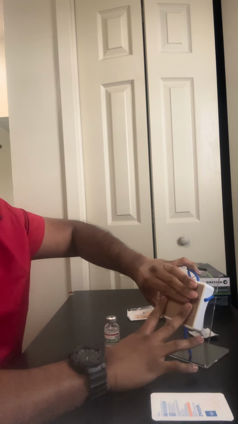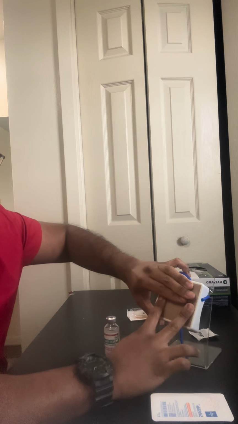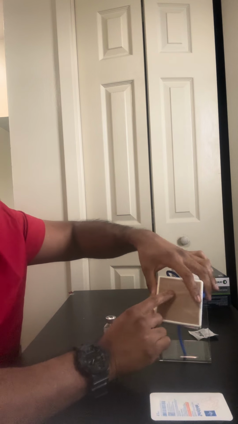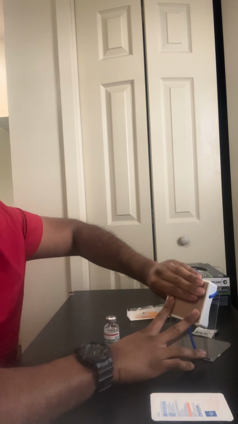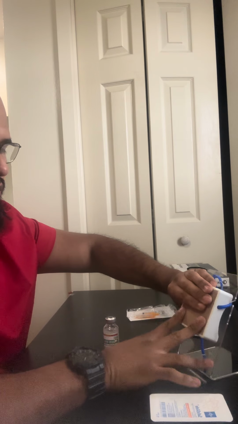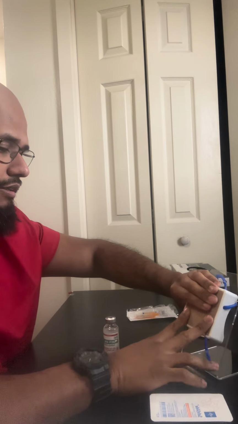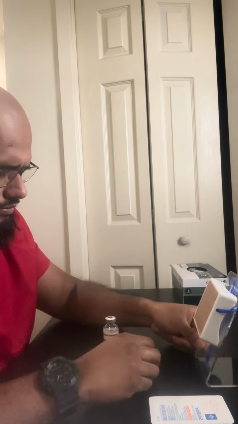Typically it's around right here, because you have to get the skin taut, kind of like a Z-track pattern. You want that skin to be really tight. You want it really tight when you do IM injections. You want to make sure you hit the muscle, not the vessels. Anyway, so I've got the medication.